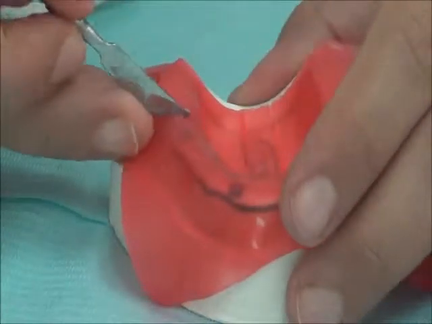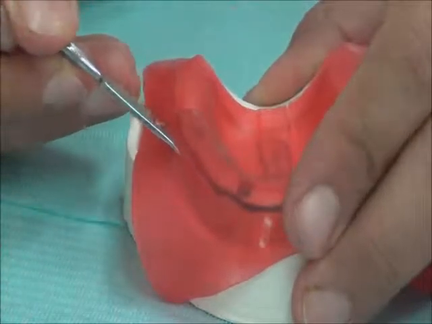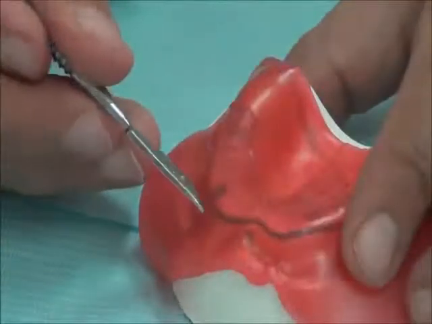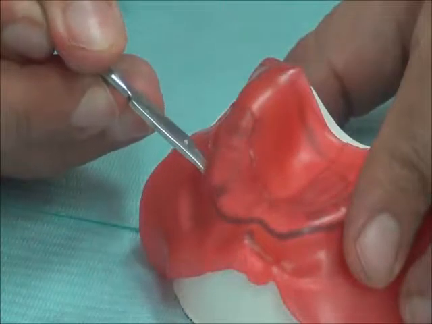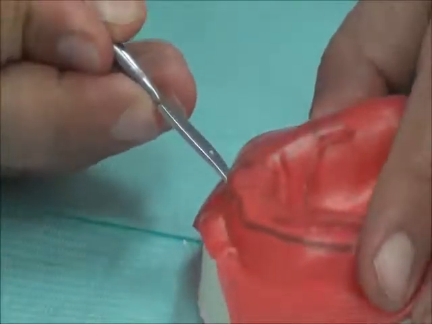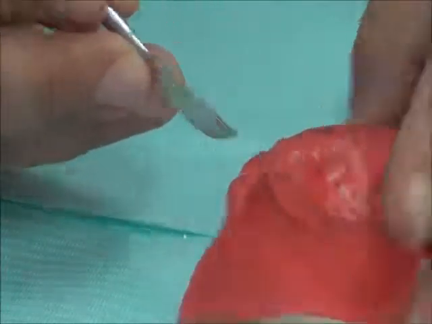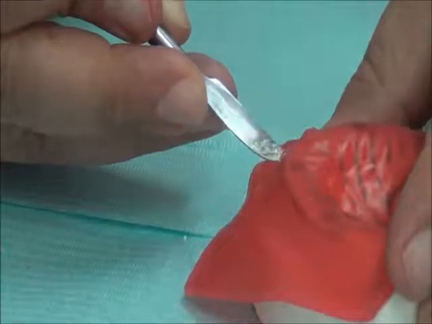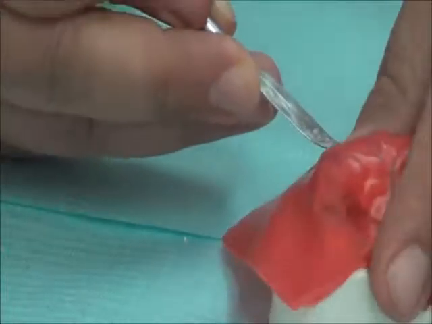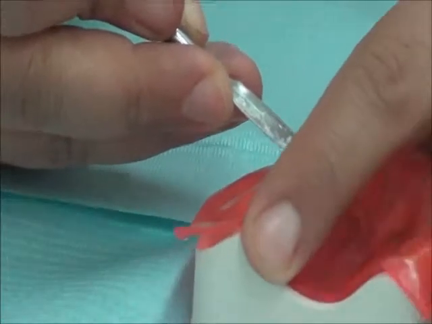Exclude the tuberosity areas. Go around the sulcus, just including the sulci, around the crest of the ridge, and away from the sulcus. I am excluding the sulcus. And following the morphology of the material itself and the borders. So wherever I have free knife, I might have a notch in the outline of my wax.